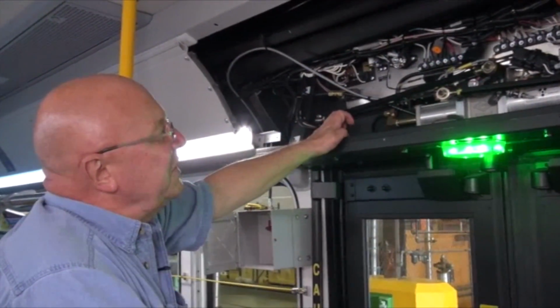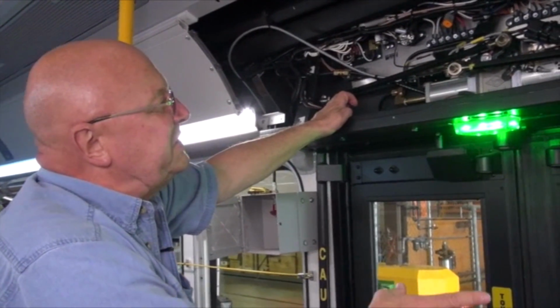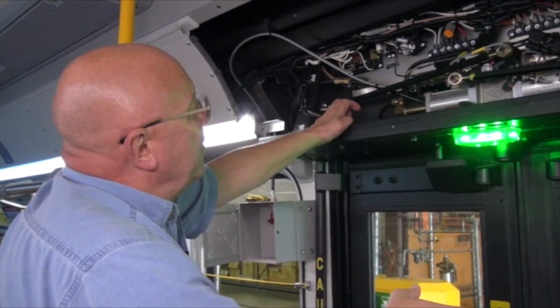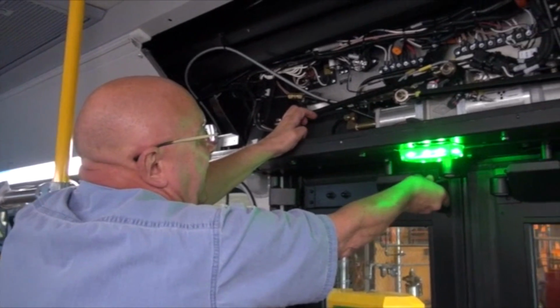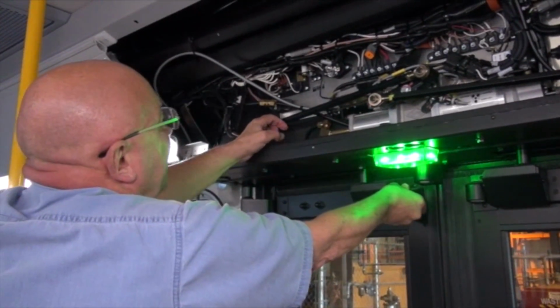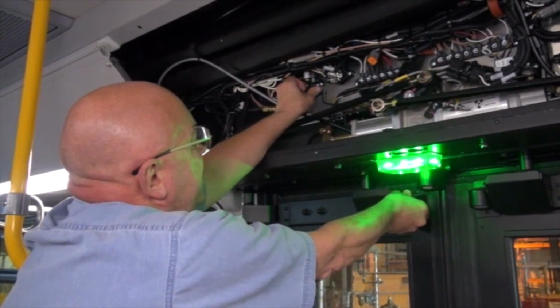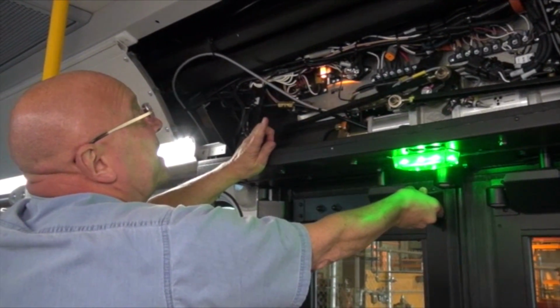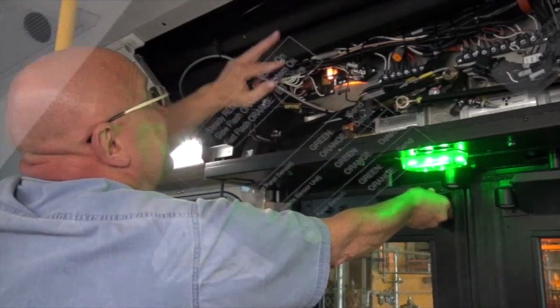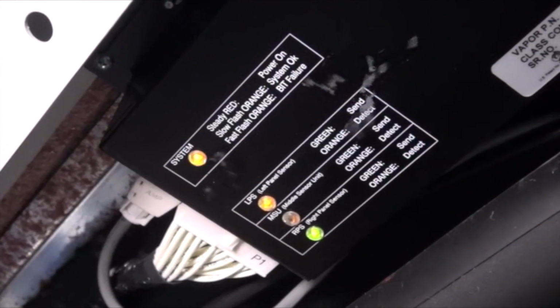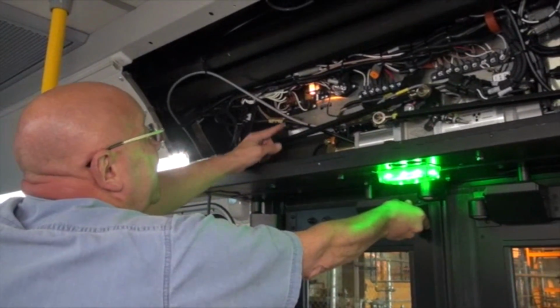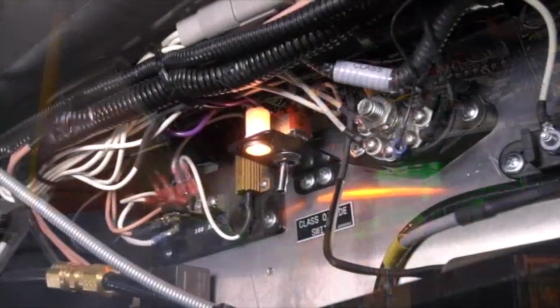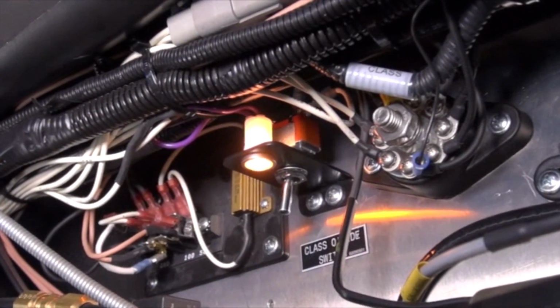So if there is a fault on the system, I'm just going to create one to demonstrate the effects. When we power the system up, and if we have, say, a faulty sensor, as I cover this one up, we'll power the system up, it goes through its self-check, and we can see that the status light now has a fast flash to it, and also the external remote status light is illuminated.